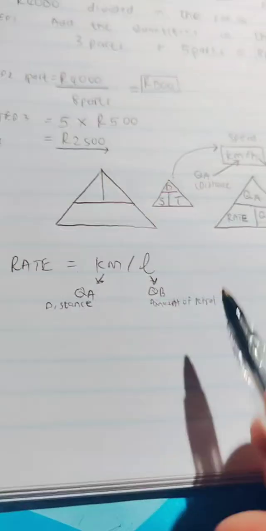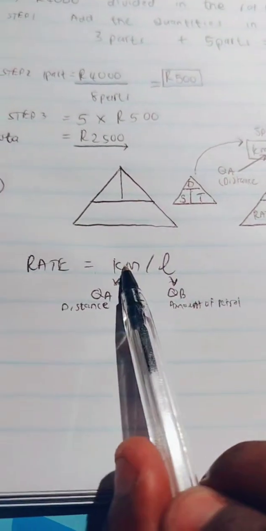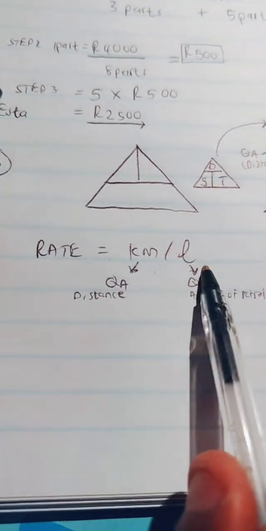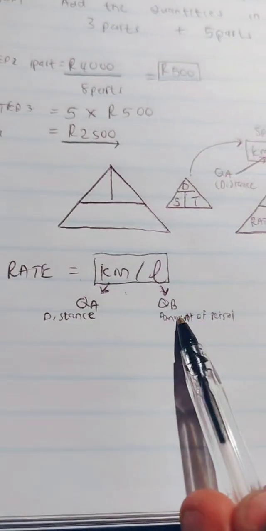And kilometers per liter is the rate of consumption. So in my triangle, rate is down here. At the top, I have kilometers, which is my quantity A, distance, and then my amount of petrol is going to be here.